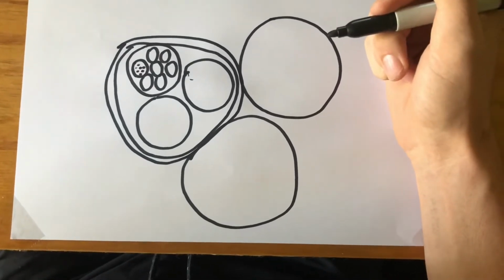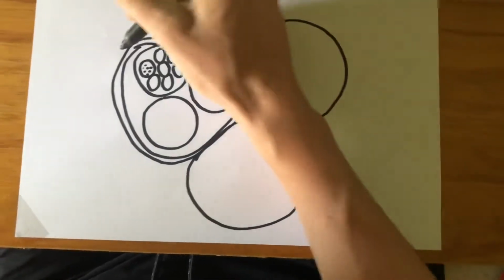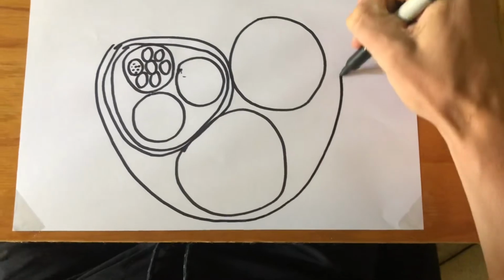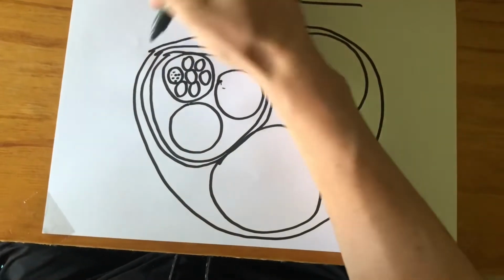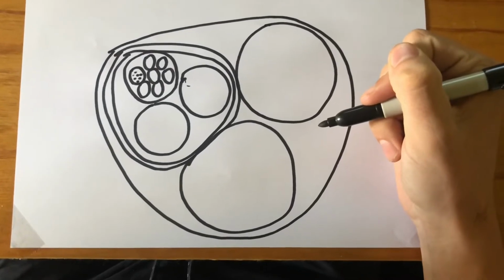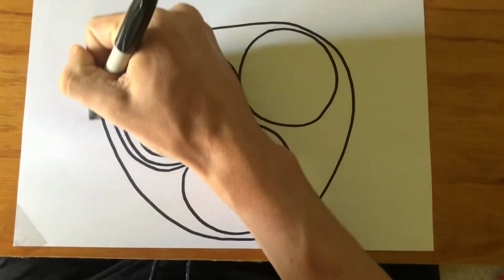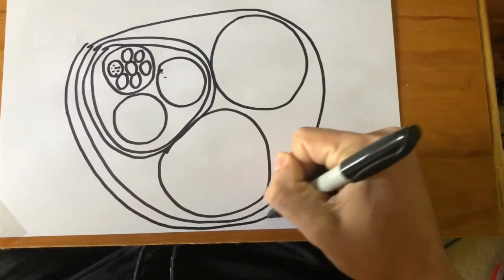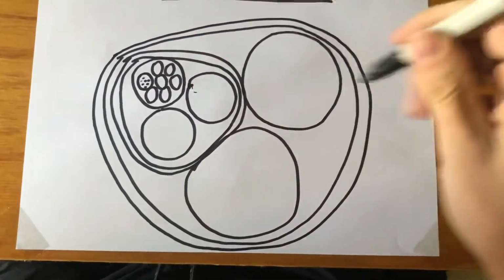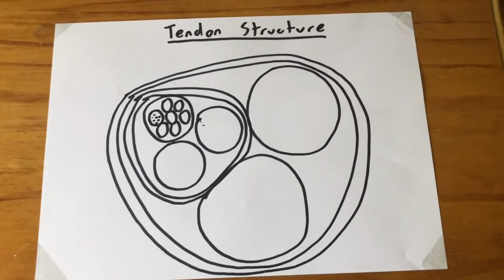Similar to the endotendon, the epitendon is another layer of thin tissue that wraps around the tendon unit as a whole, alongside the paratendon, which allows tendons to move smoothly around other internal structures. That is the basic description of how a typical tendon is composed.